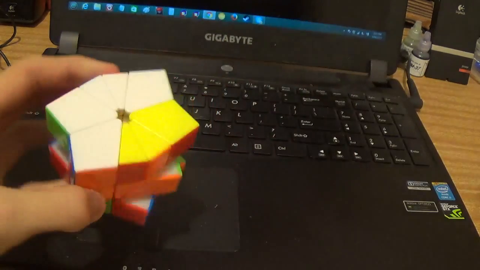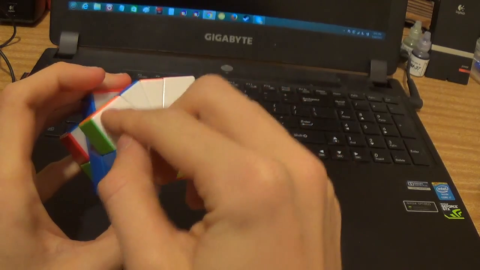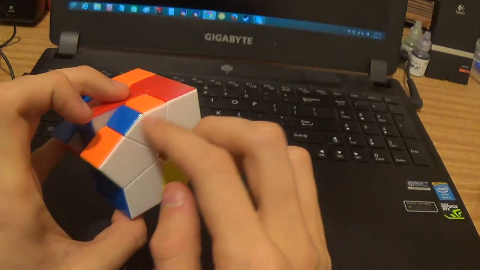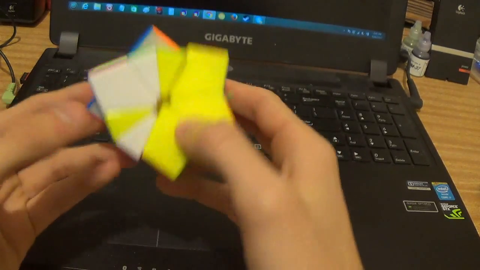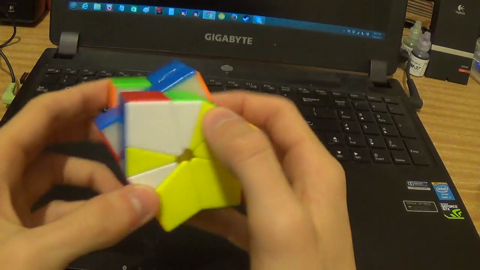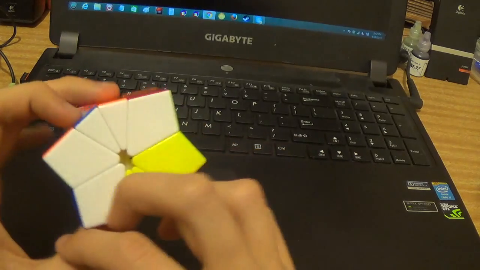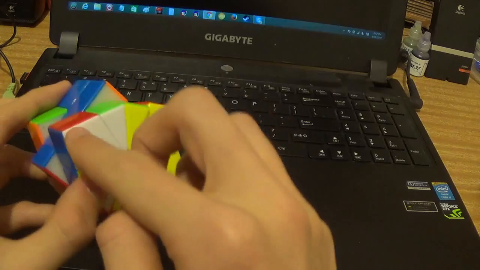Number 6, here we have barrel shield. Starting position for edges is here going clockwise, and then for corners is here going clockwise. So this goes to there, that's 1. This to here, that's 2. This to here is 3. This to here is 4. This to here, to here, to here, to here, to here is 5.